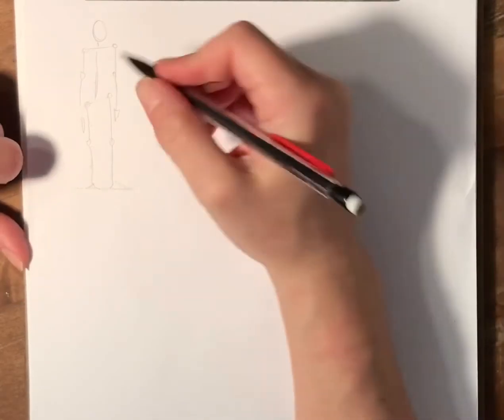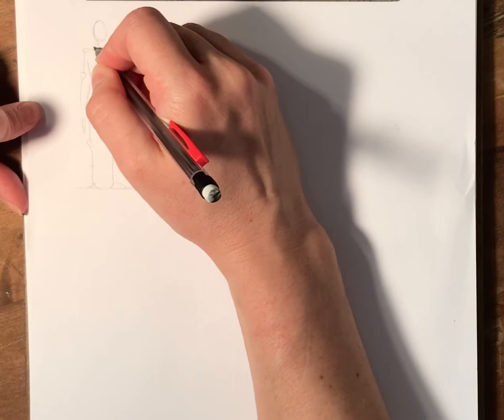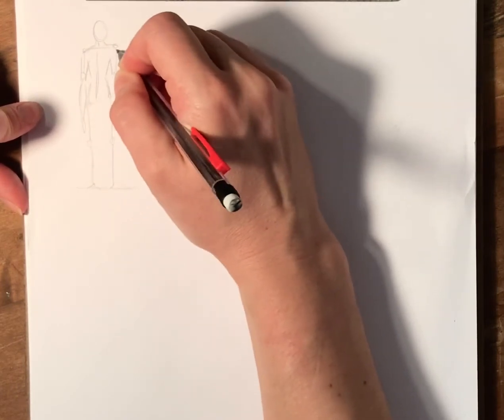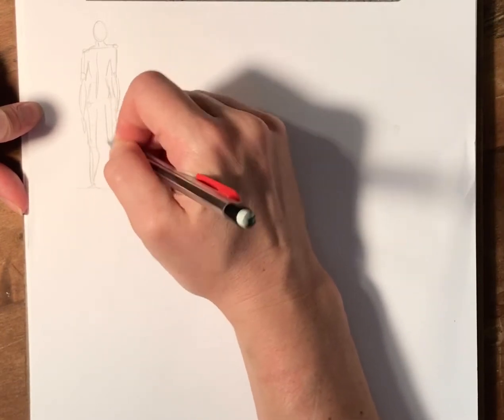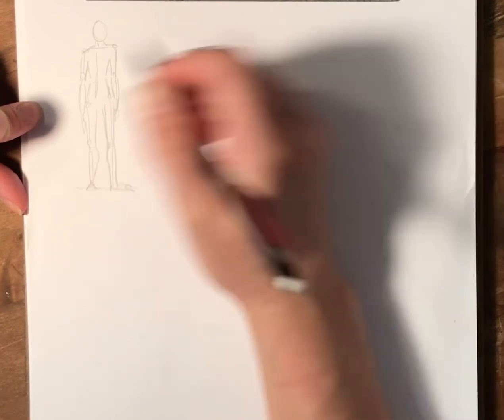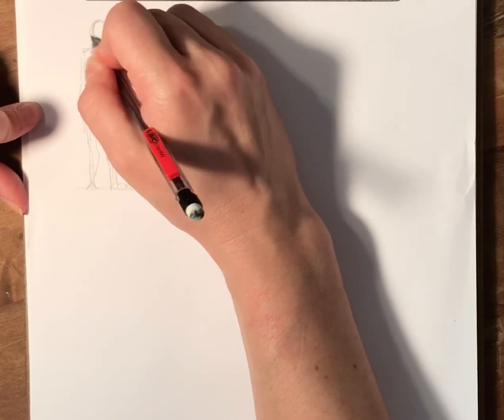After this, we would draw the shape of the muscles on top of the bones. And finally, you add some clothing. And maybe the head's a little bit bigger than this.